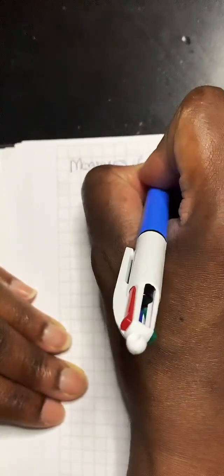All right, so for your range, let me steal one of our problems. So now I'm looking at the measures of variation.